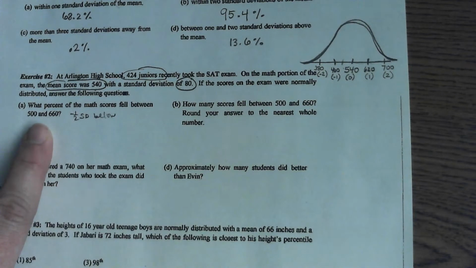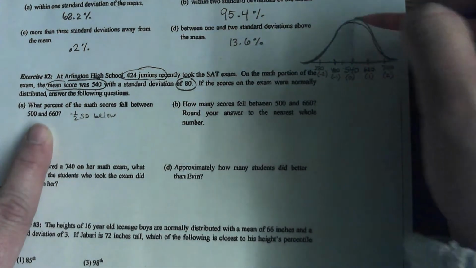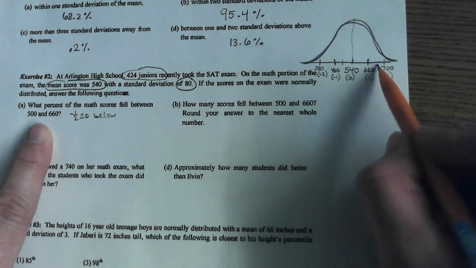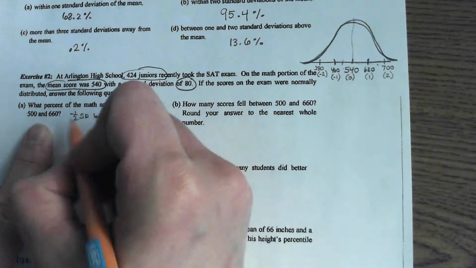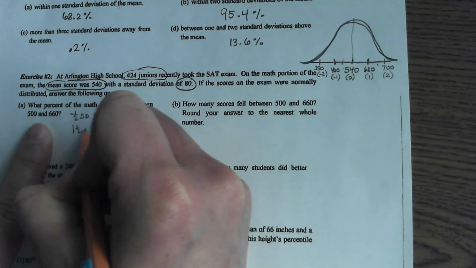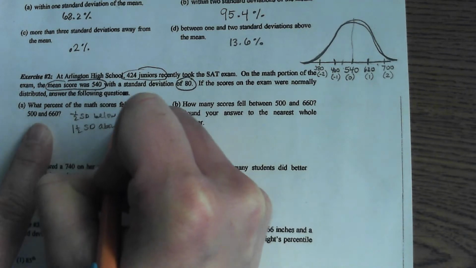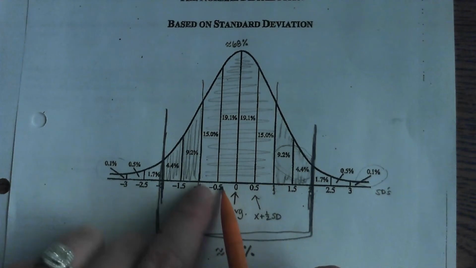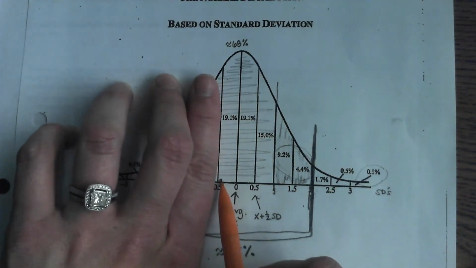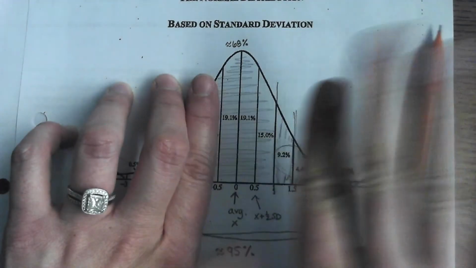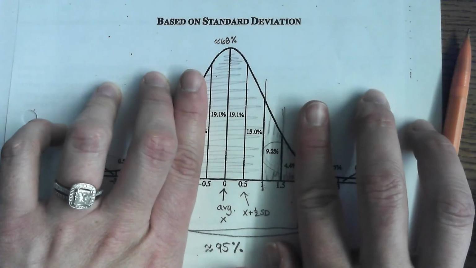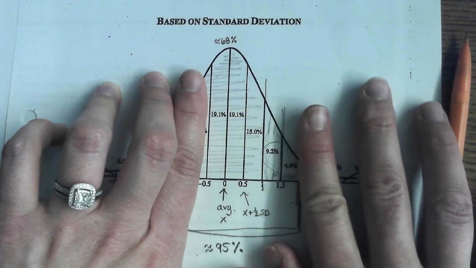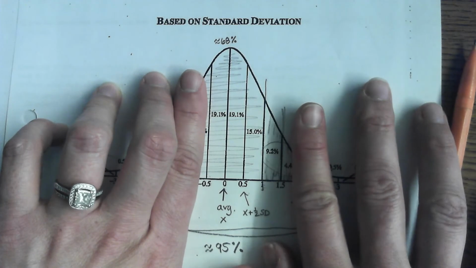And 660 is here somewhere. How many above is that? 1.5. Yep. And 1.5 standard deviations above. So you would just go to your chart. A half standard deviation below is from here to 1.5 above is here. And add all those percentages in between. So 19.1 plus 19.1 plus 15 plus 9.2.